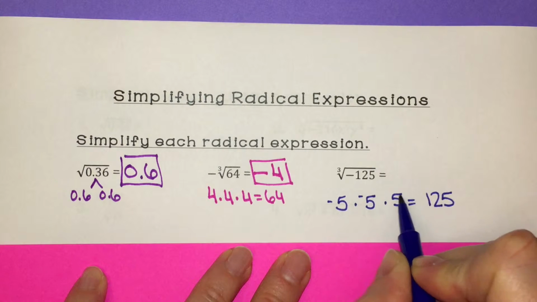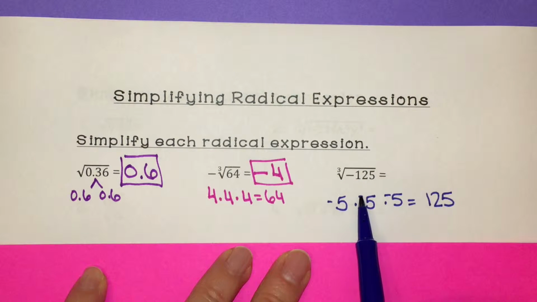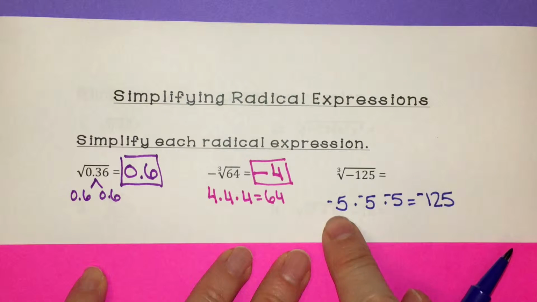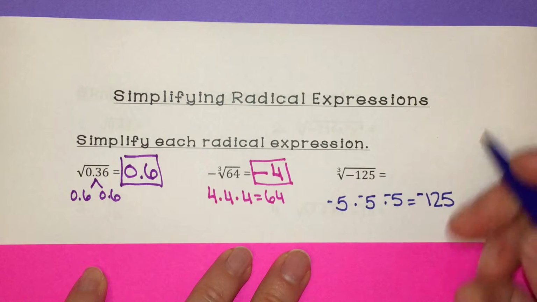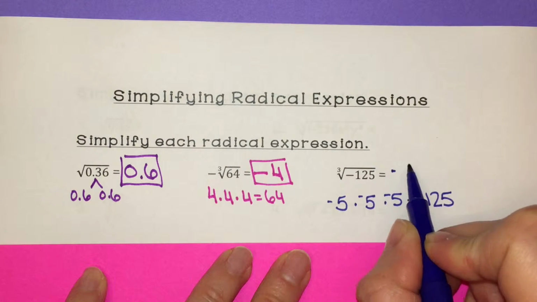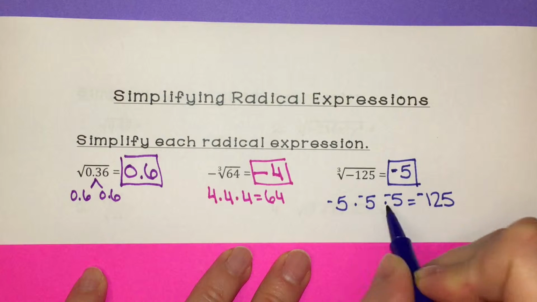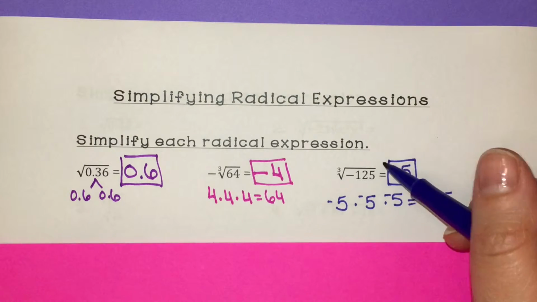Well, what about -5? A negative times a negative is a positive, and a positive times a negative is a negative. So that means -5 multiplied by itself 3 times is -125. So my value that I can pull out is -5. Always looking at what it is multiplied by itself 3 times that equals what's under that radical.